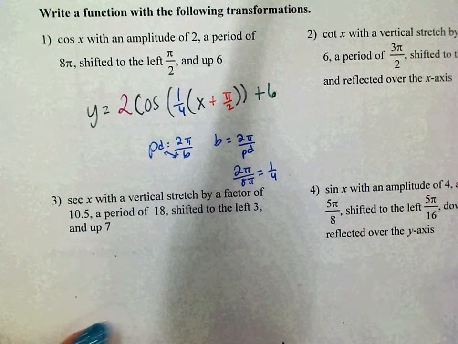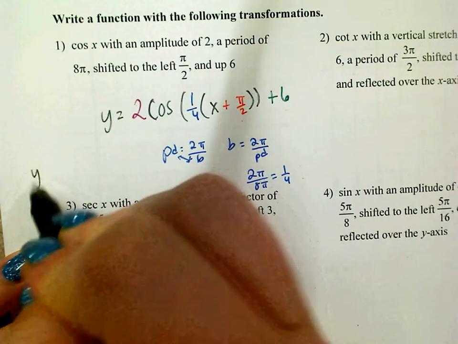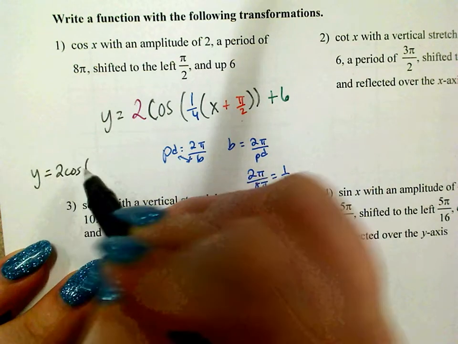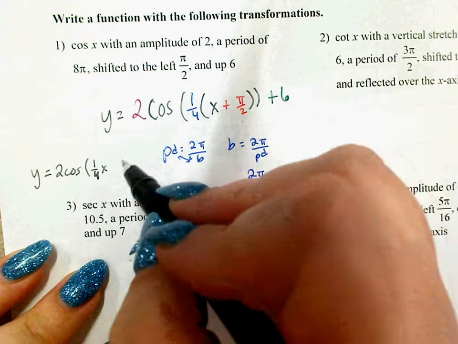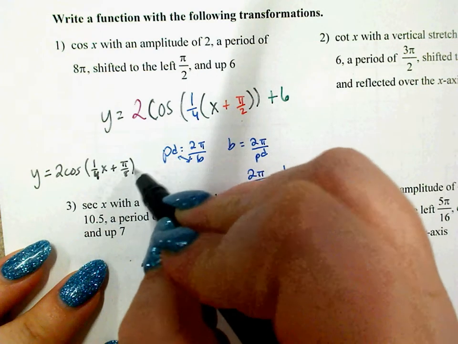That's not my final answer, though. For the final answer you need to distribute. So your final answer is y equals 2 cosine of 1/4 x, and then when I distribute that, I get plus pi over 8, plus 6.